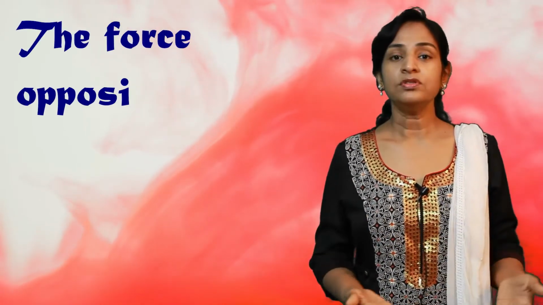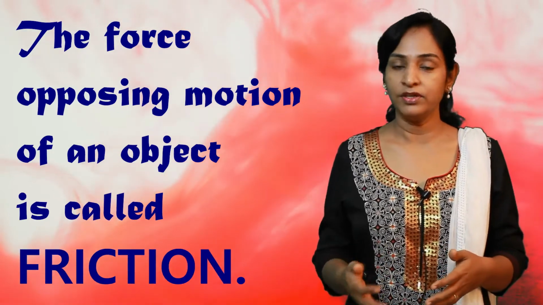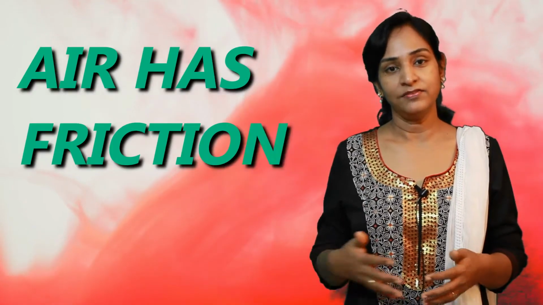The only difference between the first and the second situation is the presence of air. The presence of air affected the motion of the objects. We have learned earlier that the force which opposes the motion of an object is known as friction. Therefore, this proves that air has friction.